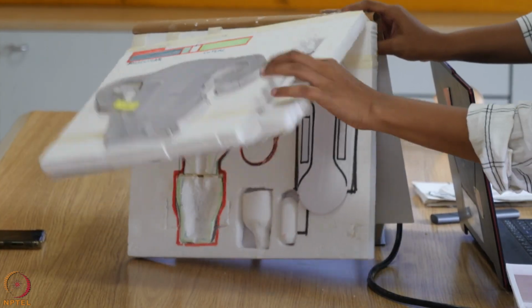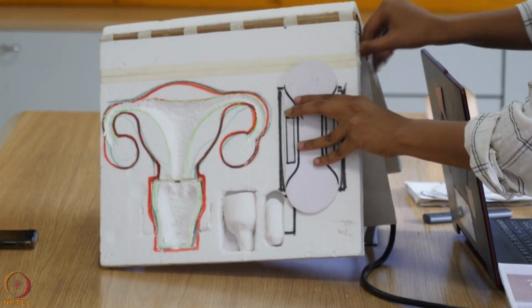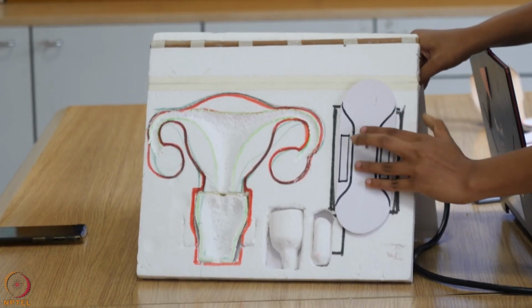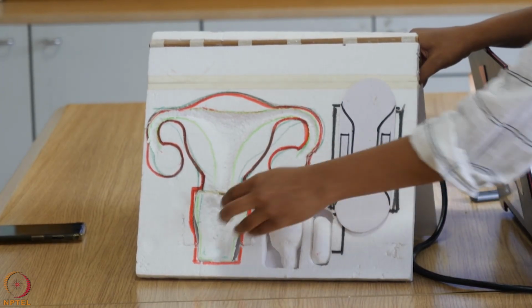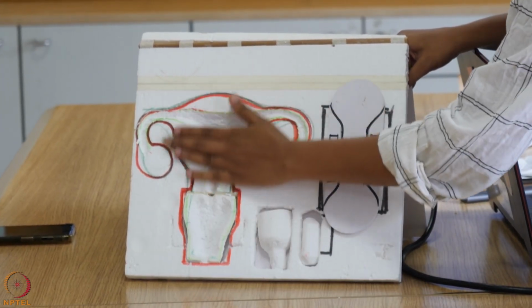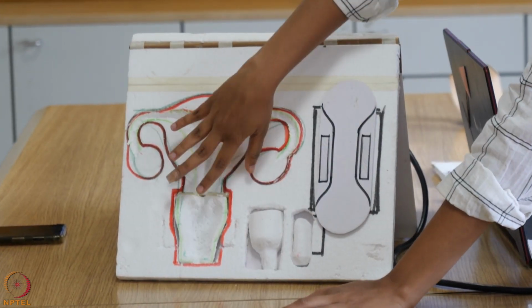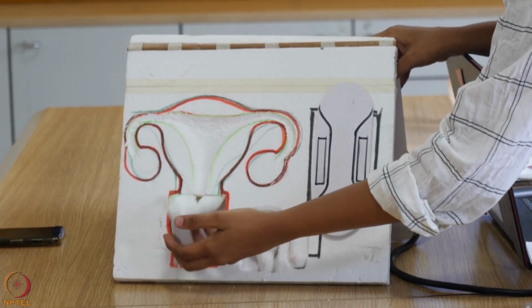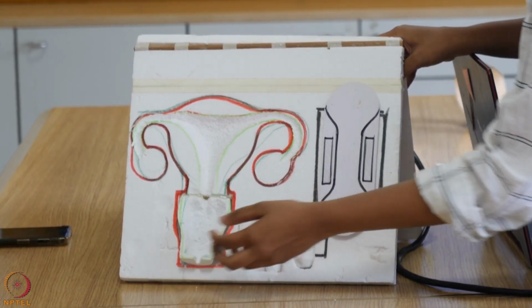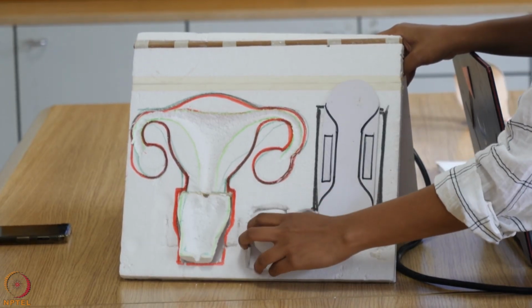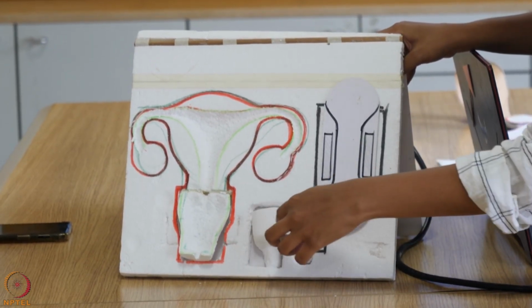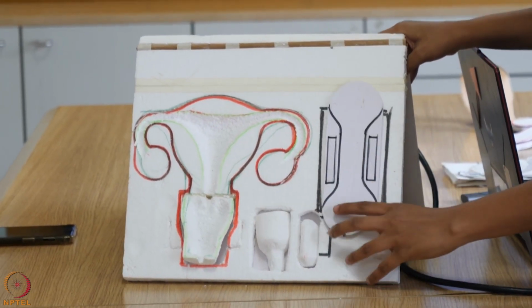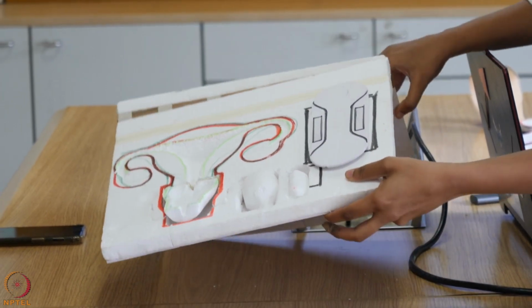And on the second page, there will be all absorbents displayed. This is not the normal position, but it is the one given in textbooks. The normal position while we stand and sit is this. So in this position, how you can wear the menstrual cup and tampons will be displayed on the second page.